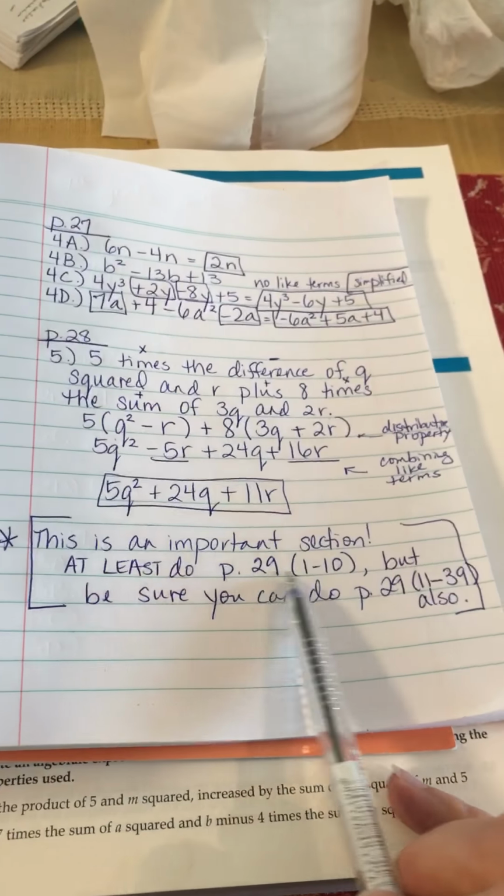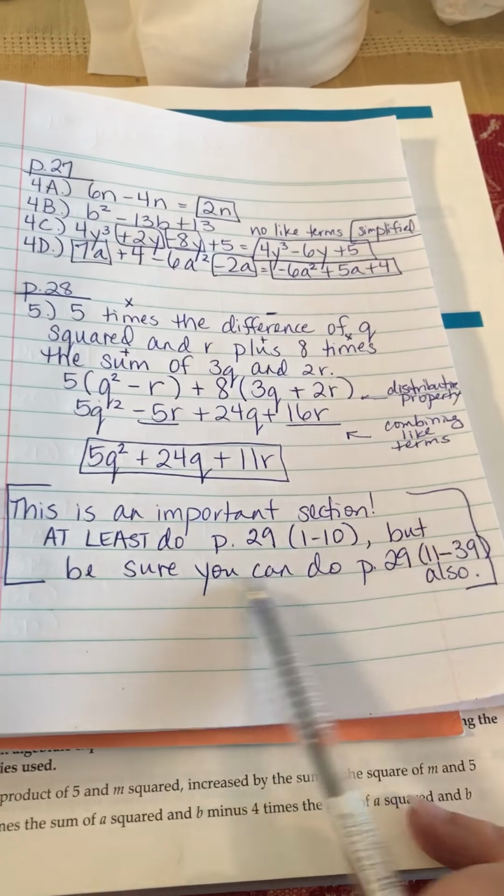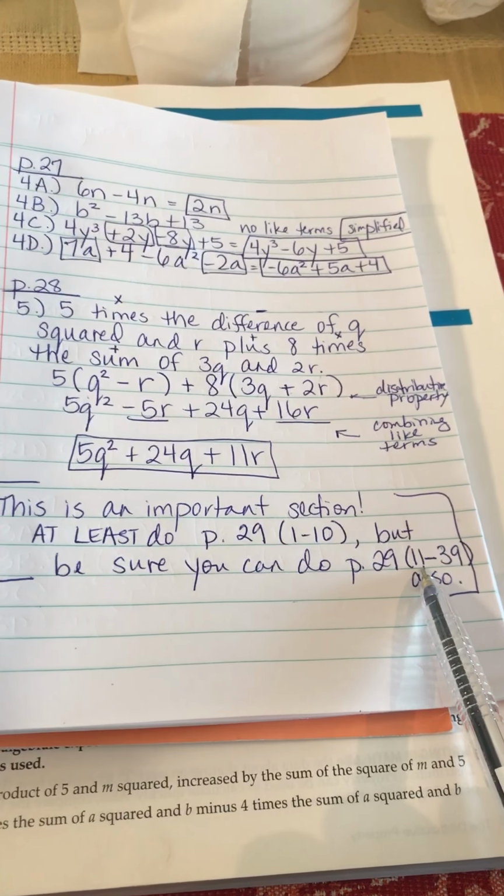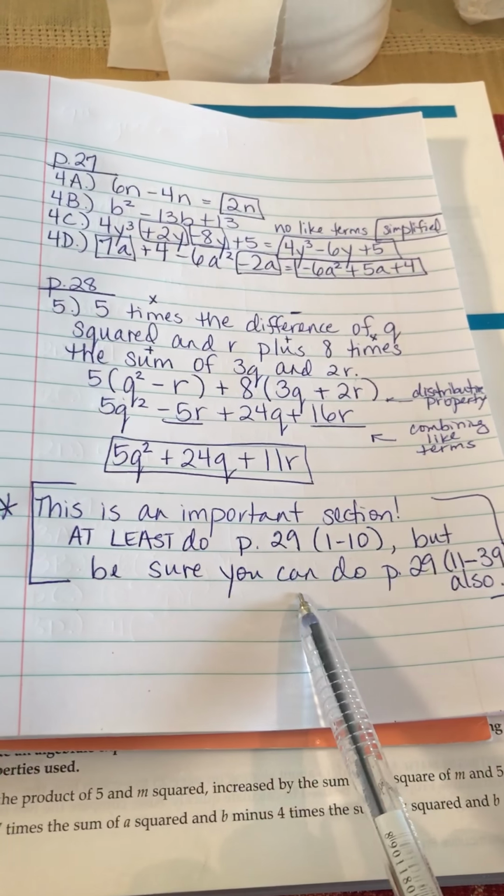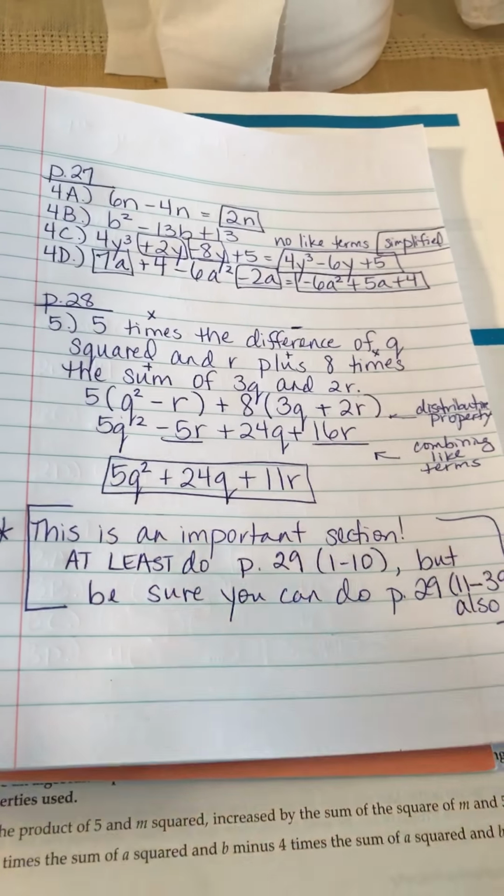Okay, at least do page 29, 1 through 10. But be sure you can do page 29, 11 through 39 also on this one, because this is a really important section for you to be able to do.